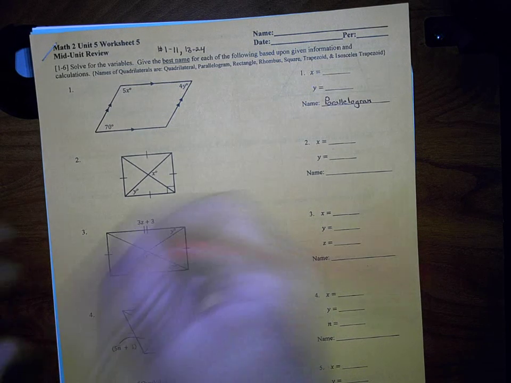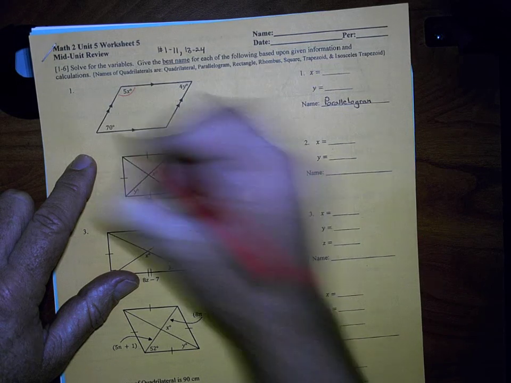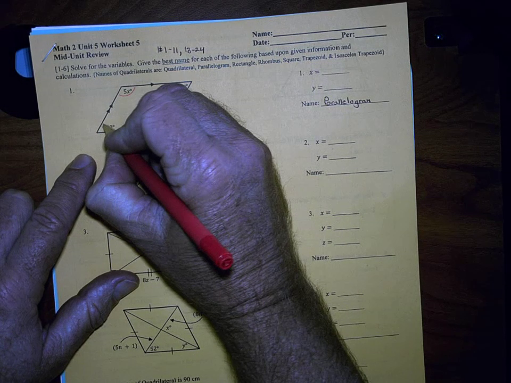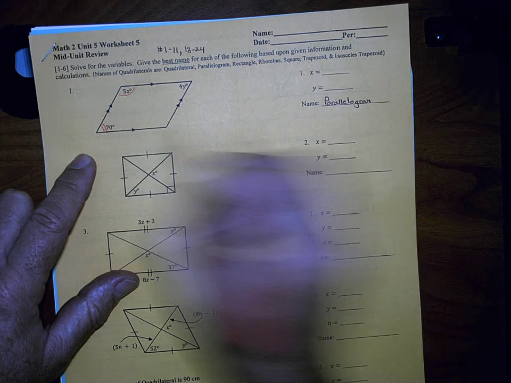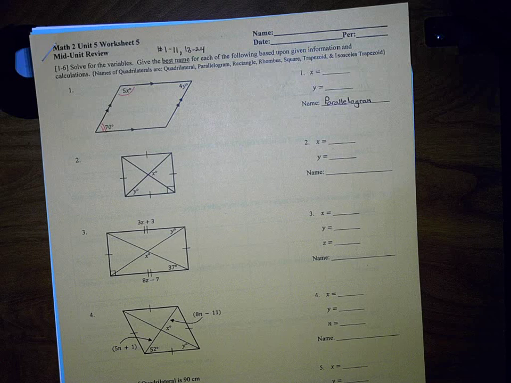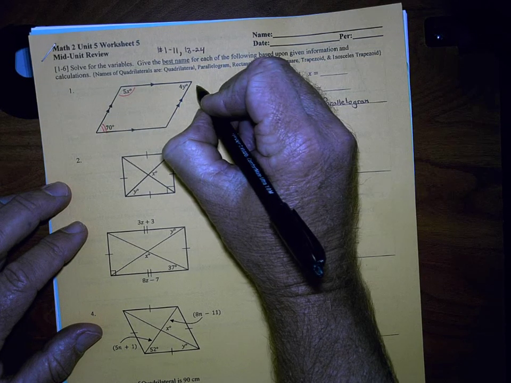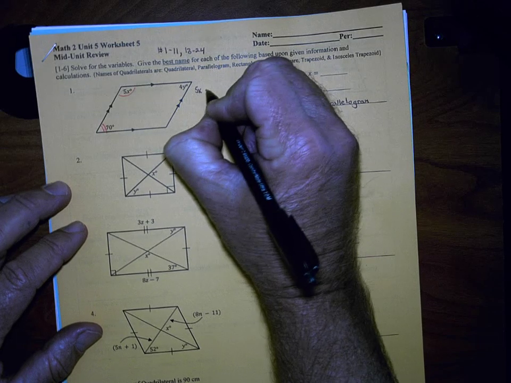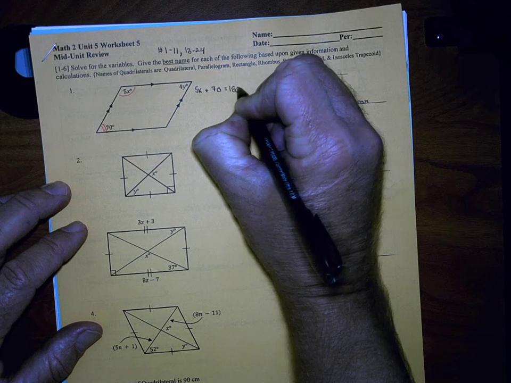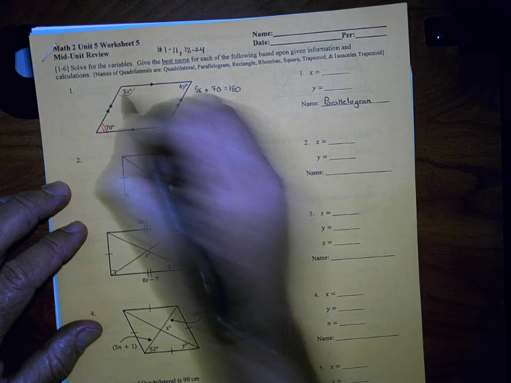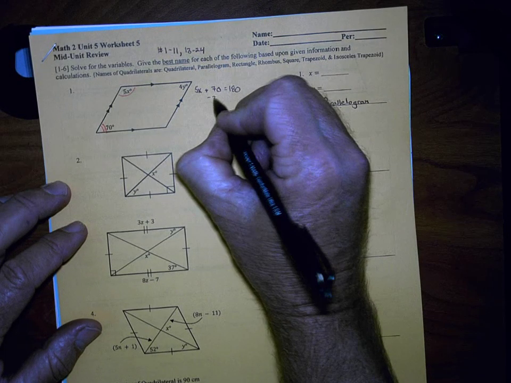Okay, so what you should notice is that we have this angle right here, which is marked as 5x. We have this angle right here, which is marked as 70. Now those 2 angles are not going to be equal in a parallelogram, but those 2 angles are called consecutive angles. So that means that consecutive angles are supplementary. So to solve for x, we would create the equation 5x plus 70 is equal to 180. Consecutive angles in a parallelogram always are supplementary, which means they add up to 180.